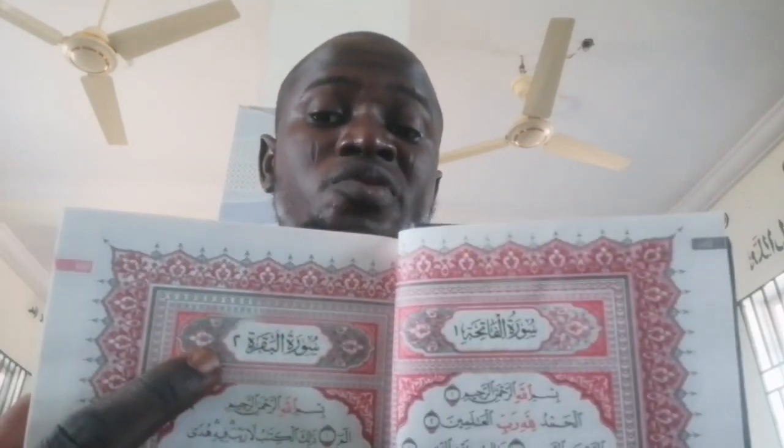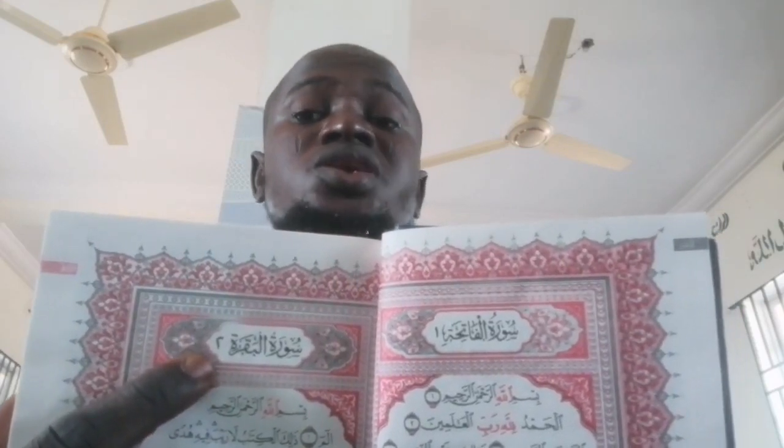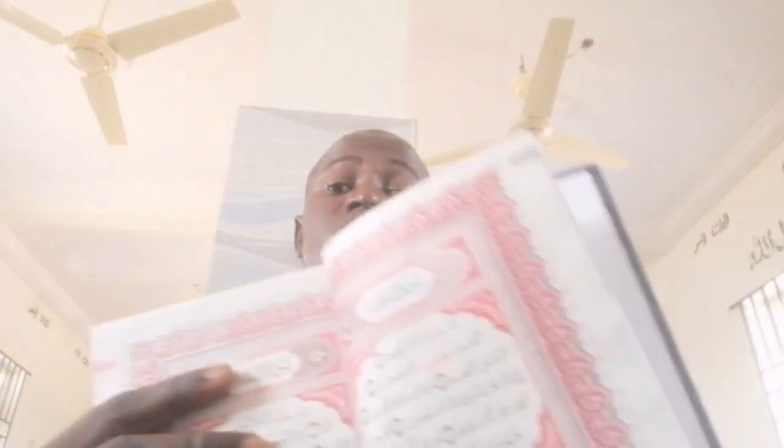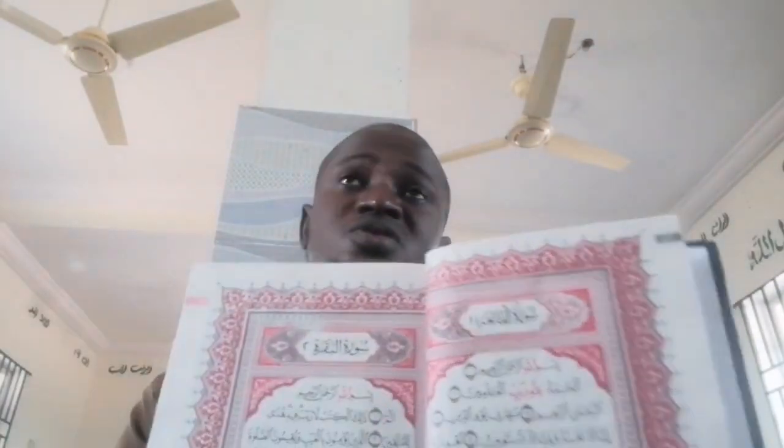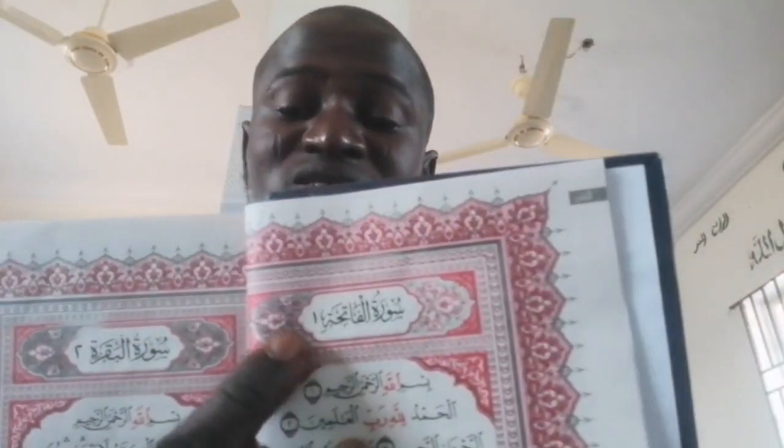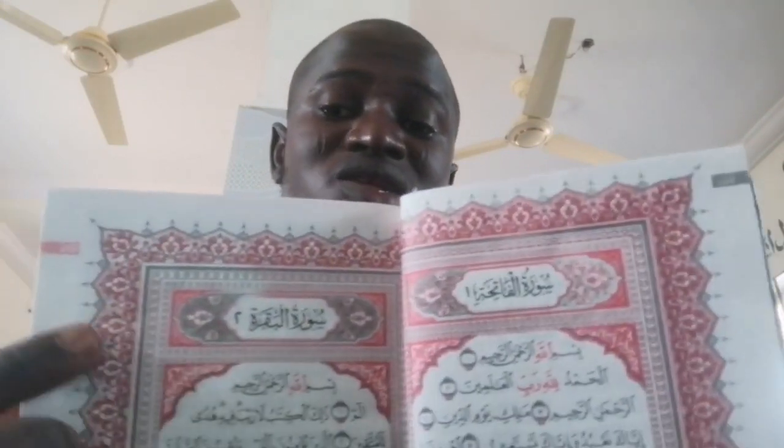The symbol we have before the Arabic word here is the number, and it shows how many verses we have in the surah. It shows the number of the chapter, because we have 114 chapters in the Quran. So the first chapter here is this one, chapter 1, and this is chapter 2 here.